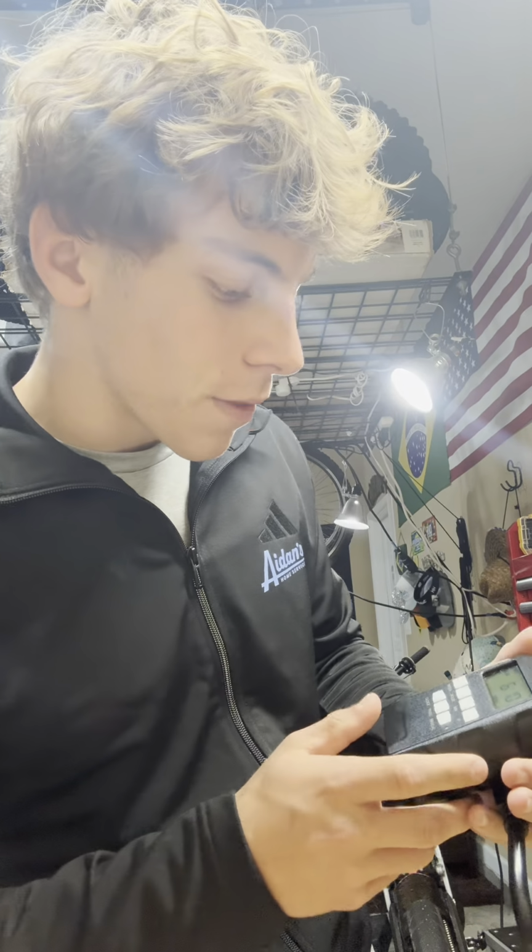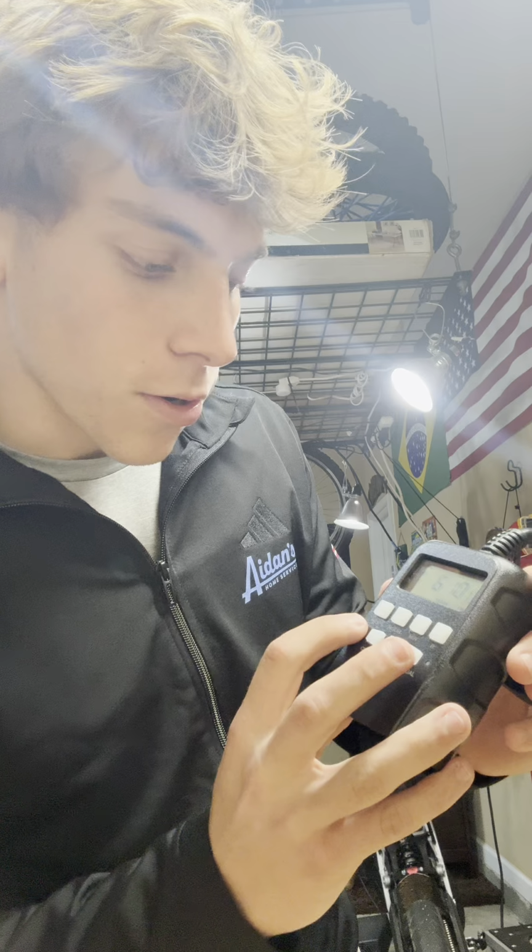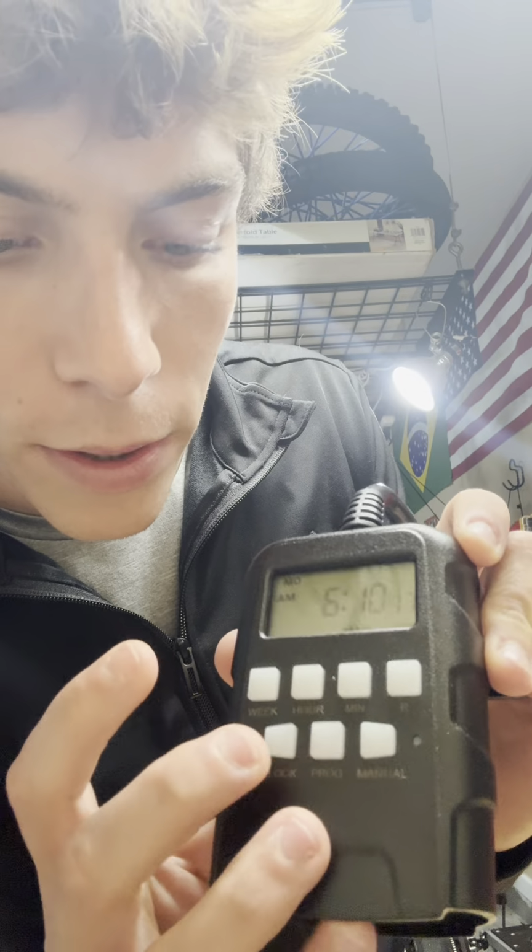In the top left corner, you can see AM. If it's 6 in the morning, make sure you set it to 6 AM. If it's 6 PM, make sure you set it to 6 PM. From there, you're going to have to set your day. With the week button right here, all you do is press the week button and press clock, and the day adjusts.